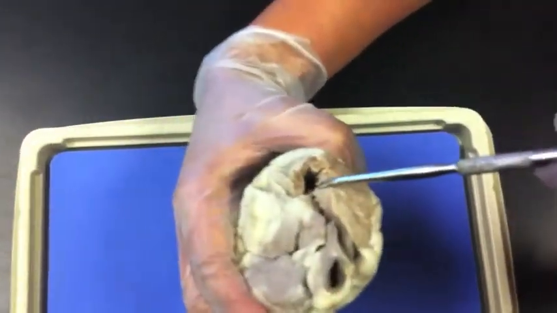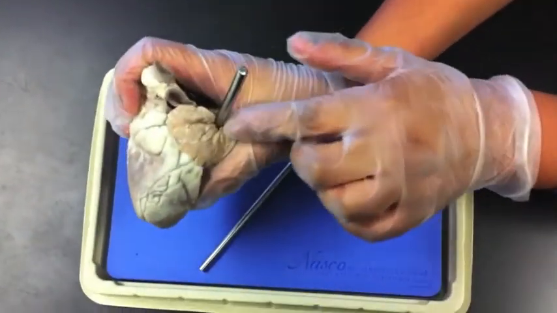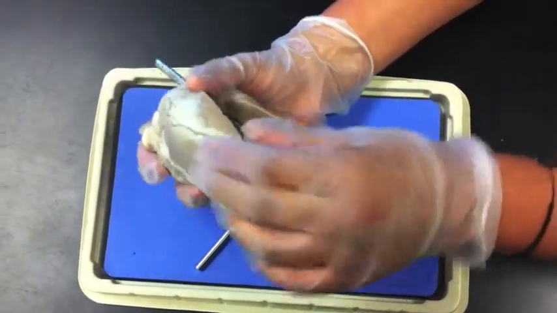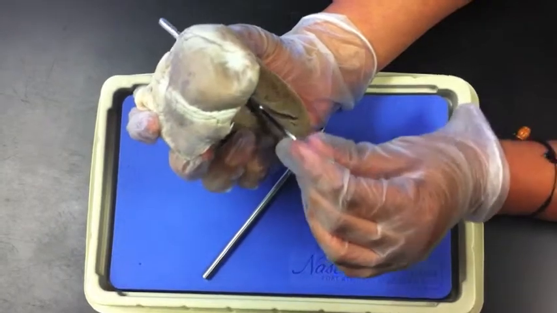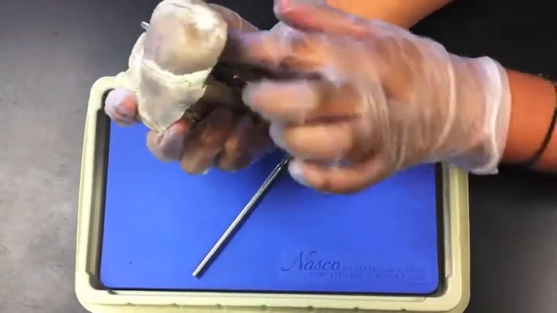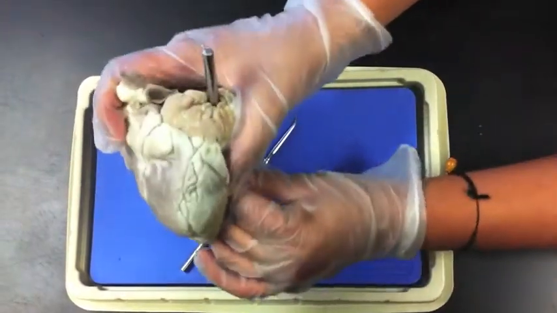And then this hole right here, which is located right behind this auricle, if I put my probe through this, we can see that the pulmonary vein would carry blood back into the heart. And it would go through the left atria into the left ventricles. So that would be your pulmonary vein.